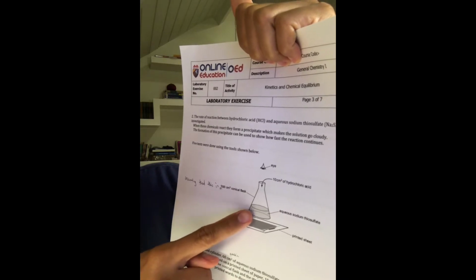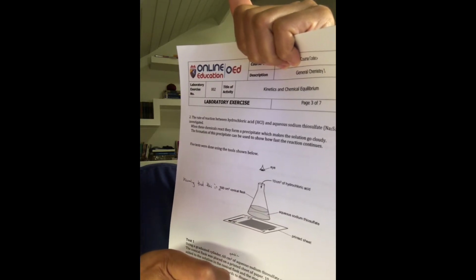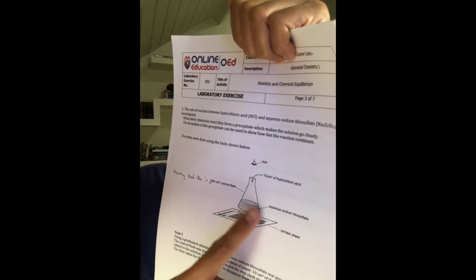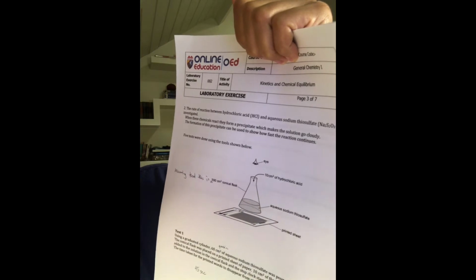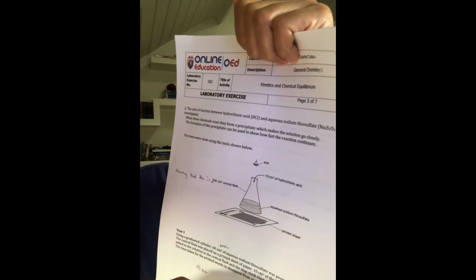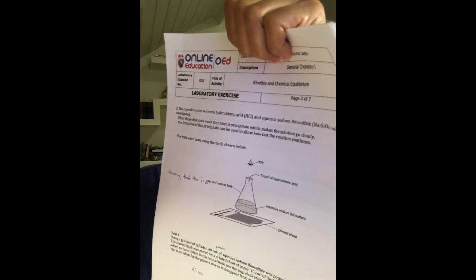Assuming that this is a 500 cubic centimeter conical flask, and this is your printed sheet, and this is your aqueous sodium thiosulfate, and you'll put 10 cubic centimeter of hydrochloric acid on it.